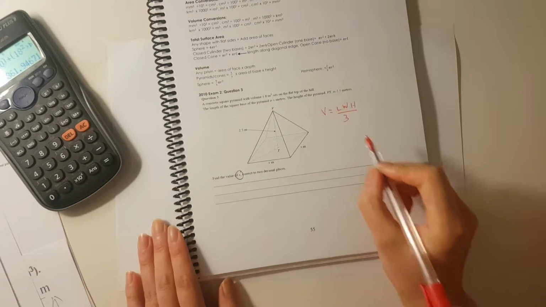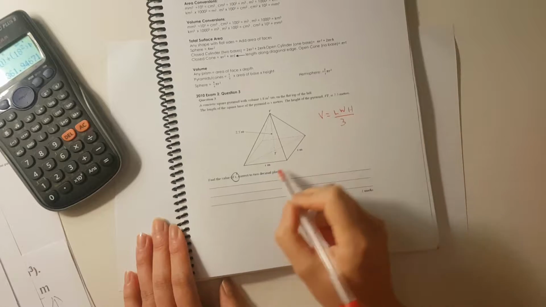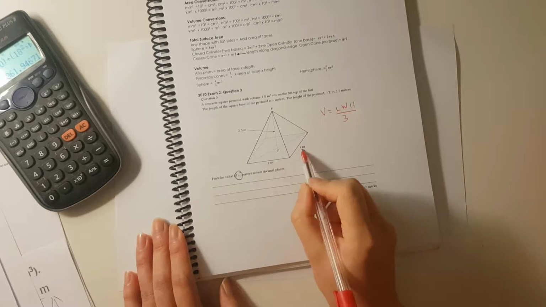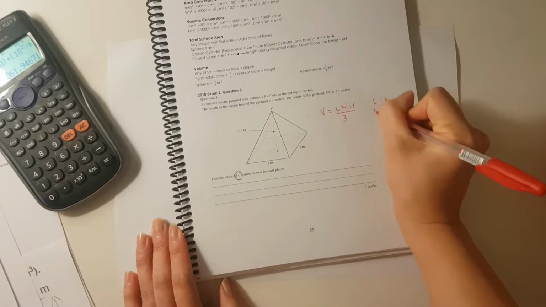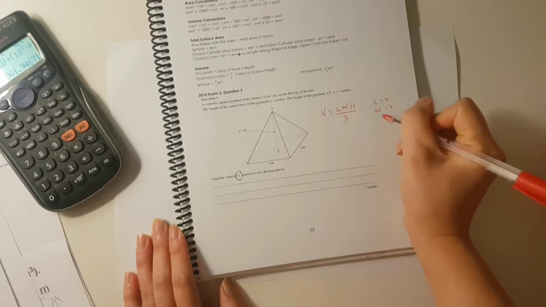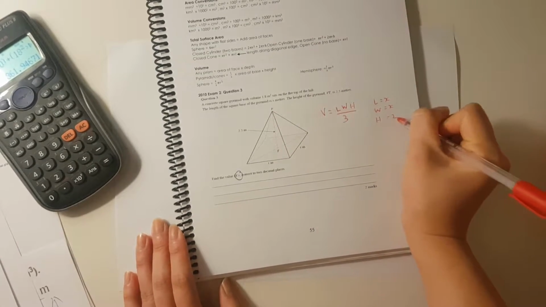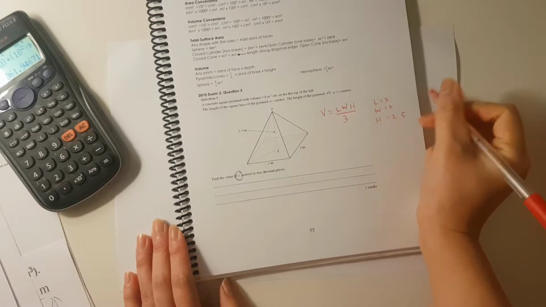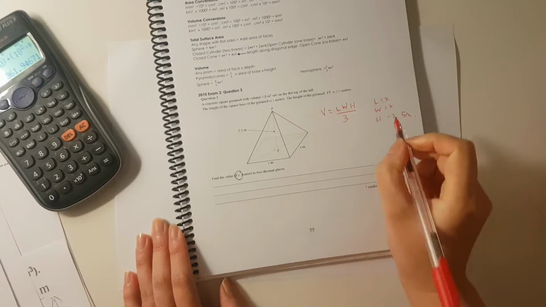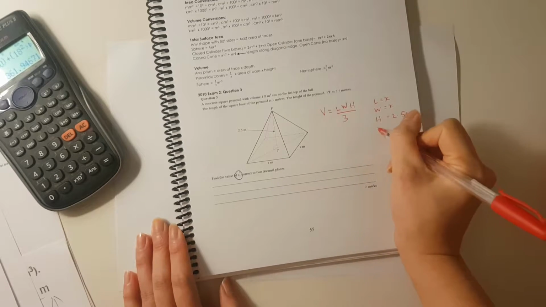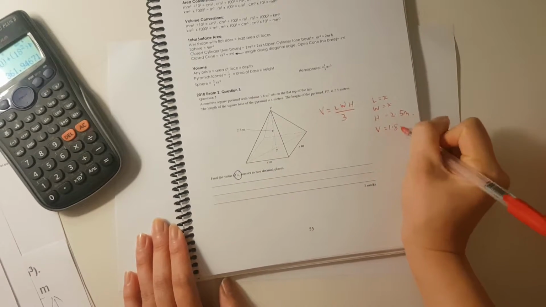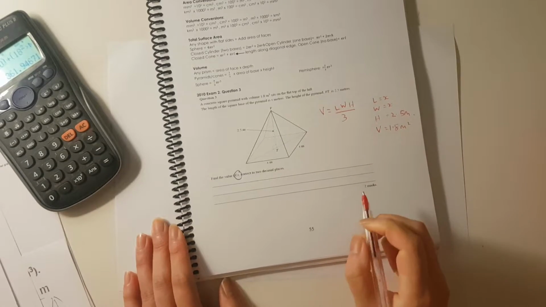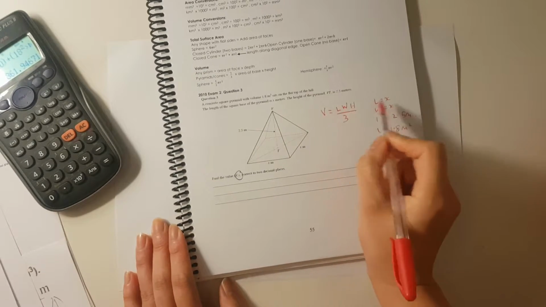Okay, now what do we know? We know that the length and width of the base is actually unknown, and length and width is the same. They're both x's. So length is x, width is x, and the height of the object is 2.5 meters. We also know the volume. It's been given to us. It says that it is 1.8 meters cubed, and what we need to find is the unknown x.